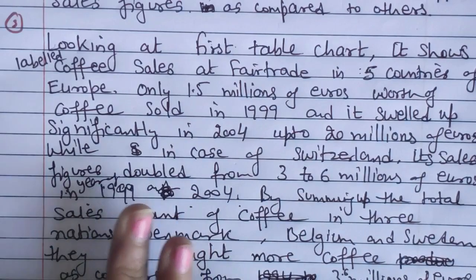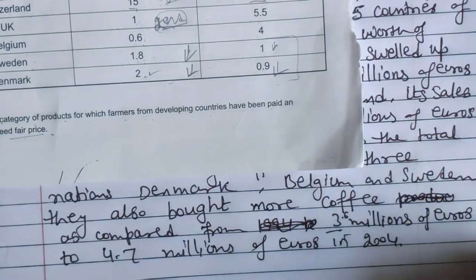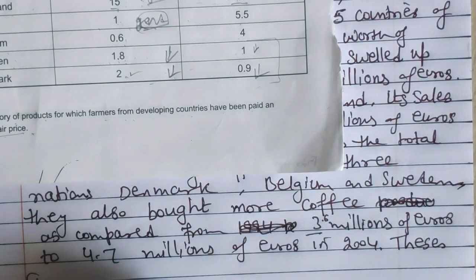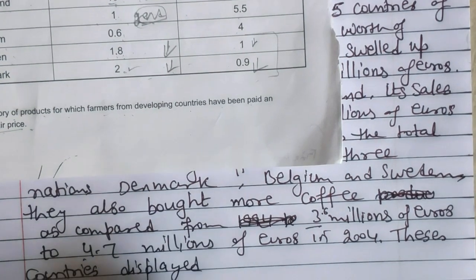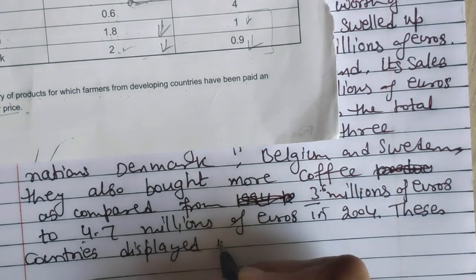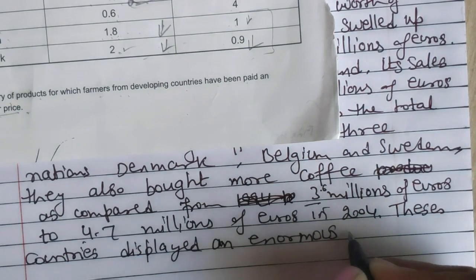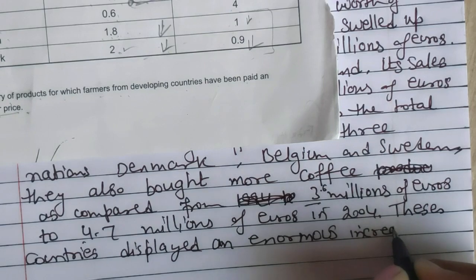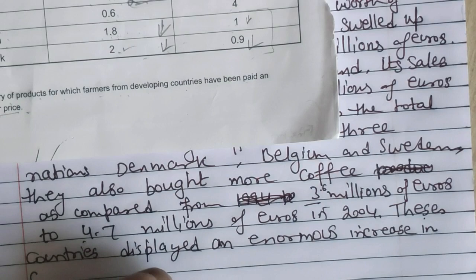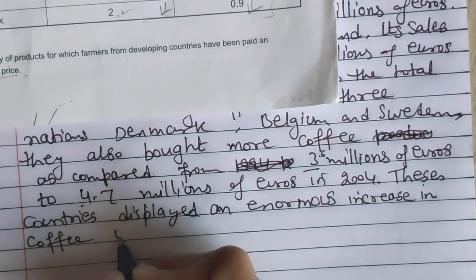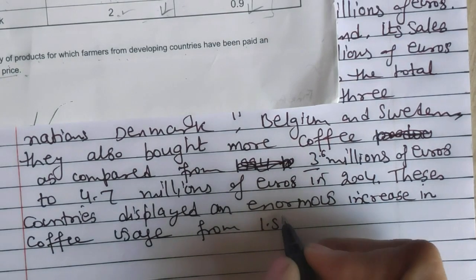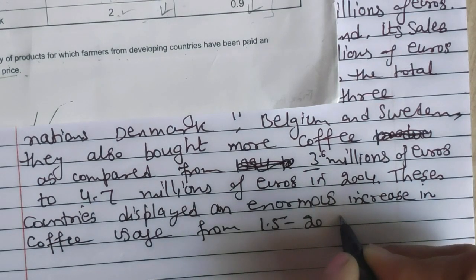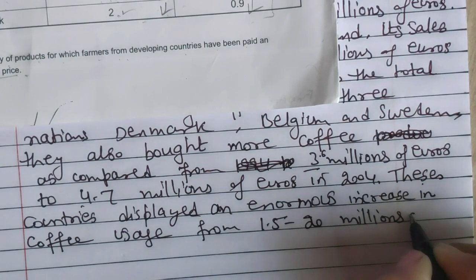So this is for body paragraph 3, for coffee. And you can say these countries displayed an enormous increase in coffee usage, from 1.5 to 20 million euros.